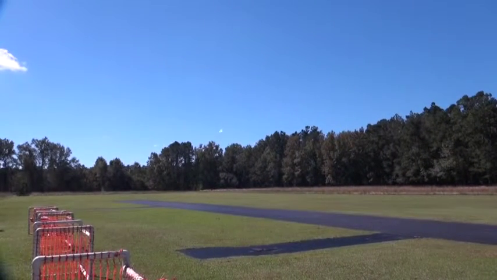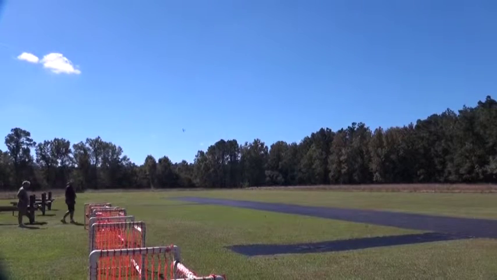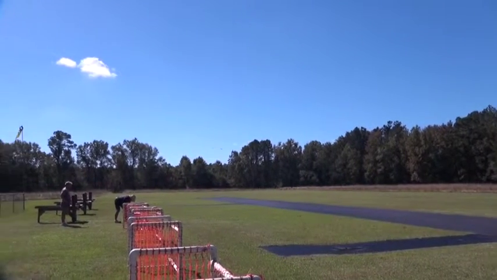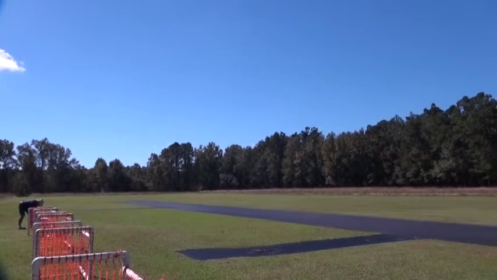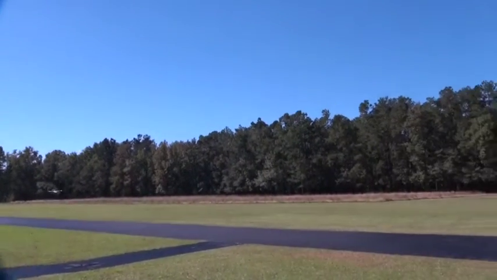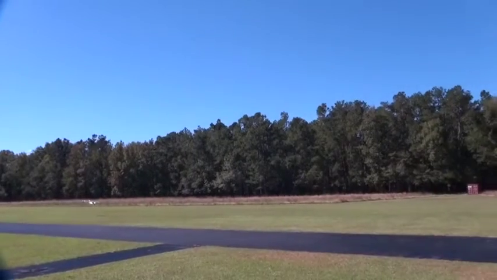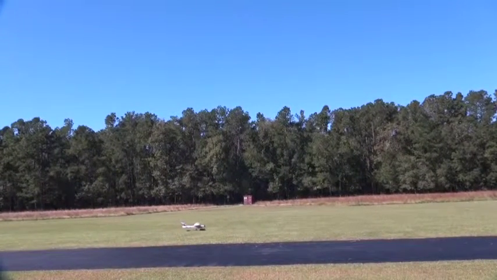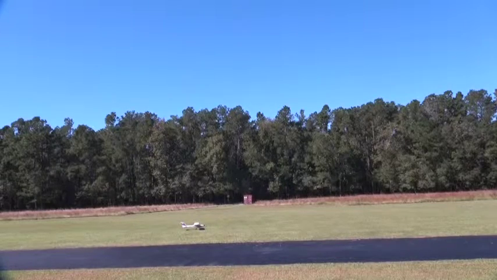Landing! Throttle idle as I roll out of that turn. Let the nose come on down. Do a nice gentle flare at the end here. Okay, there's a decent landing in intermediate mode and in low rates.